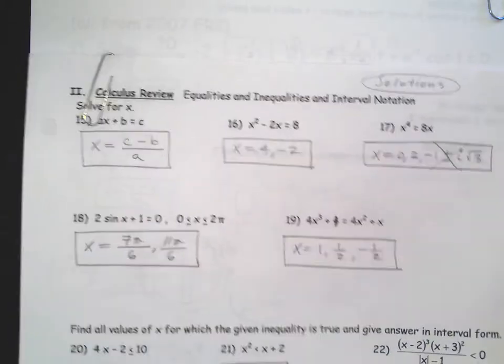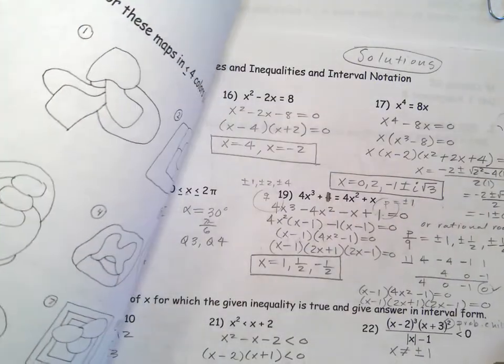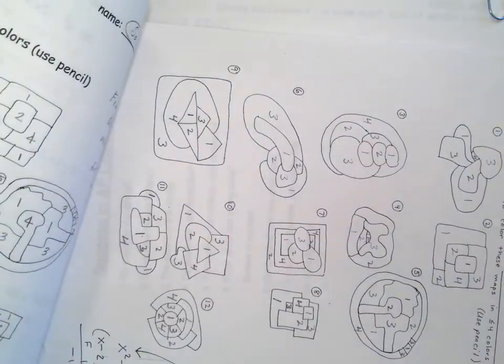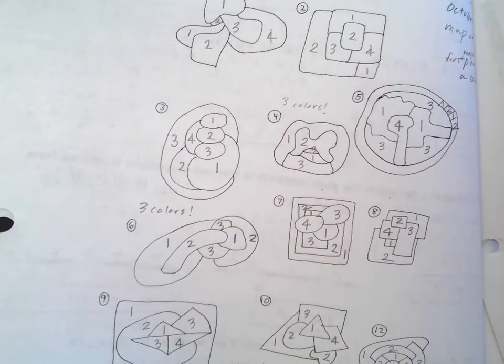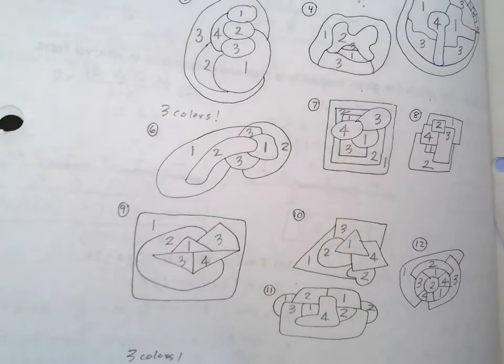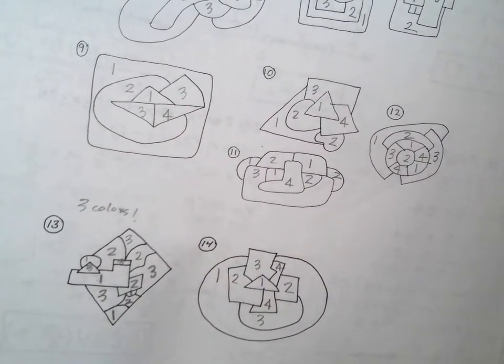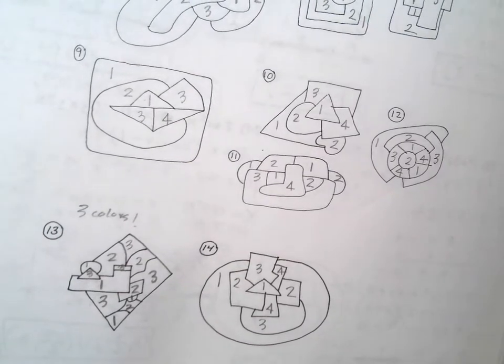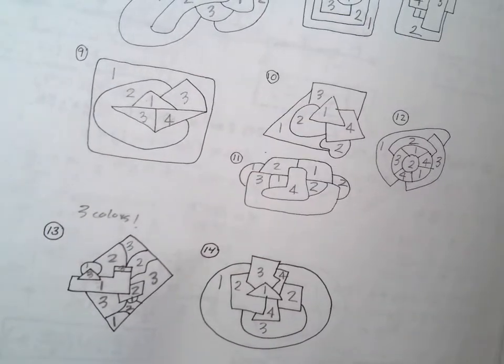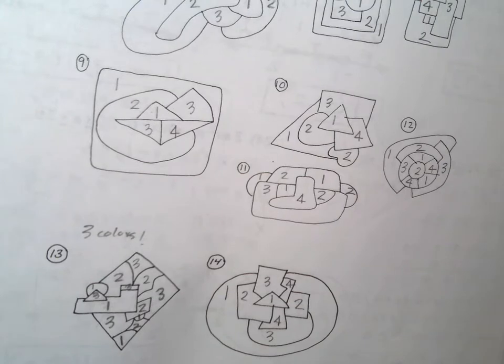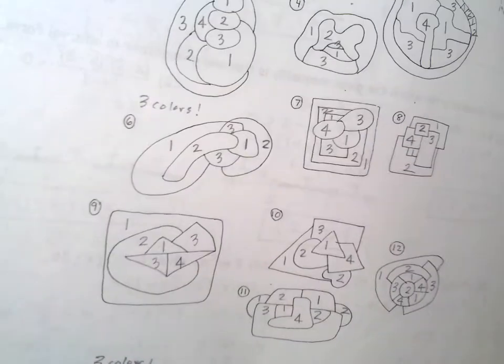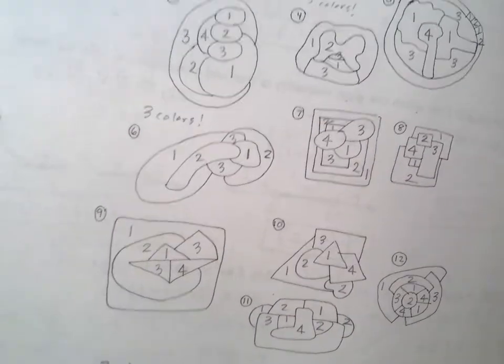Okay, this is assignment 2. The color map, you should pretty much know if you got it wrong or right, and it just depends. You could use colors, you could use numbers like me, and your numbers could be different than mine, but you should be able to achieve them all with 4 or less. Couple, number 6, 4, and 6 were 3 colors.